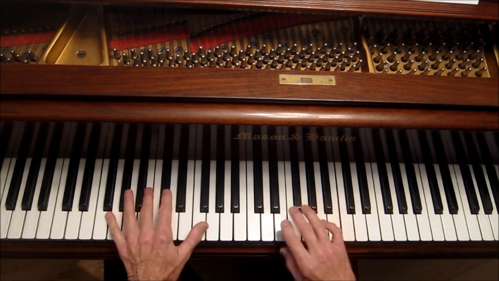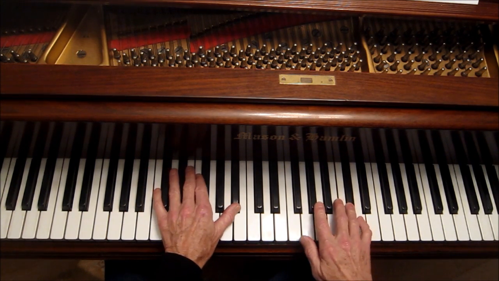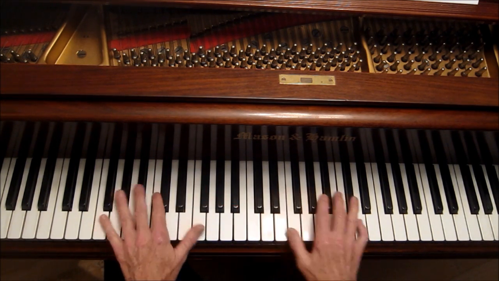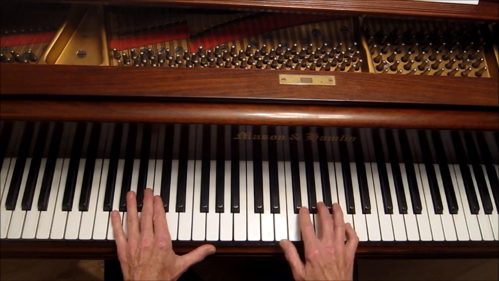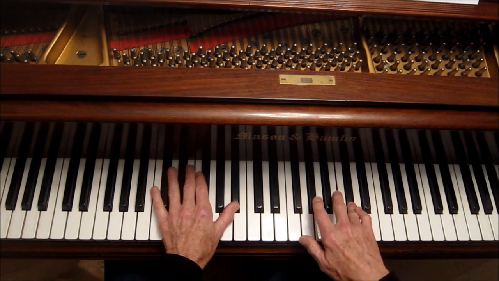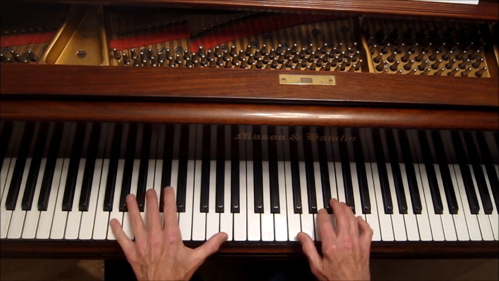There's the descending line. You know, ascending here, then attaching, you know, has that approach tone, target tone, target tone. Resolving there now. Here's another one.